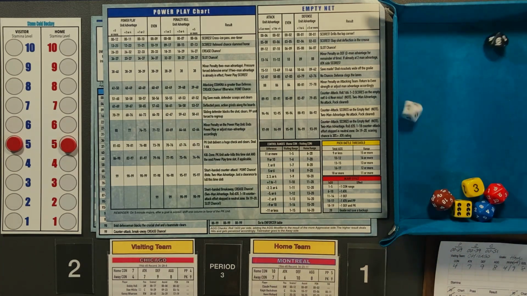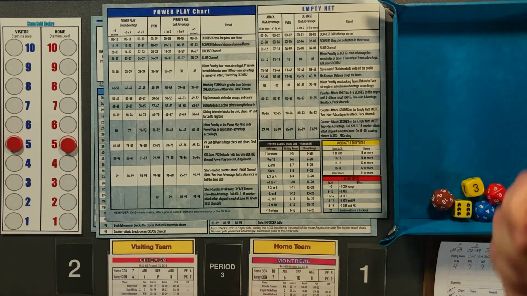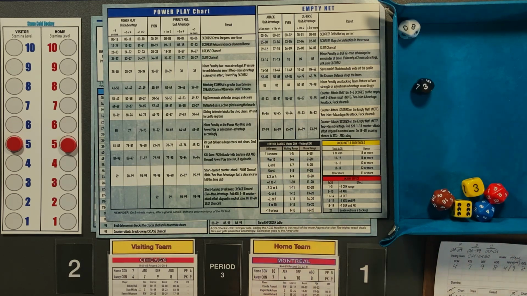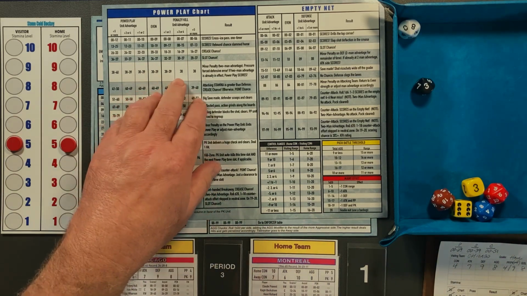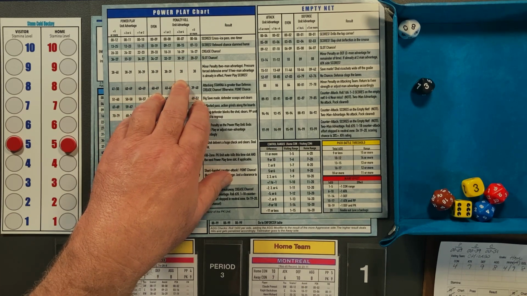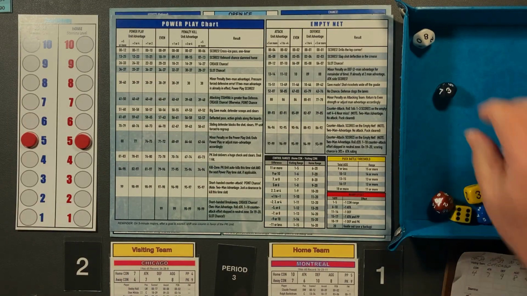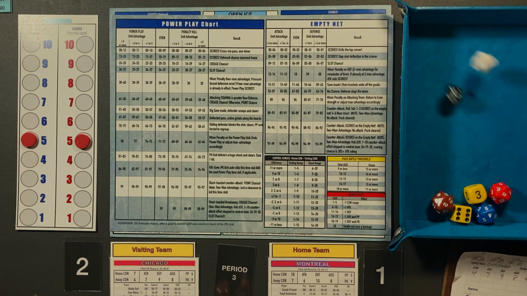Let's see who has the possession of the puck now. 29. And that's going to be Rashad. Let's see what he does. 38. Minor penalty, 2-man advantage, pressure, forced defensive error. So Chicago gets another penalty.